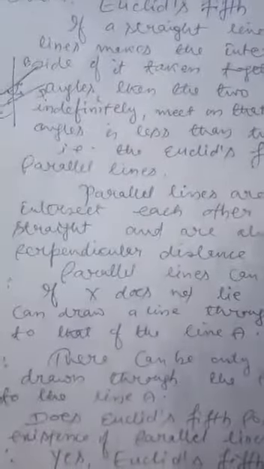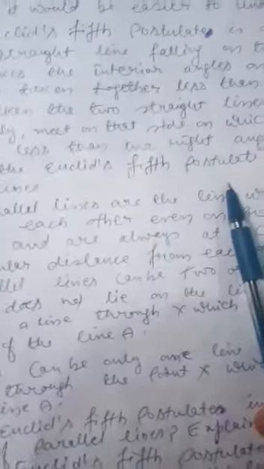Now you see, dear students, Euclid's fifth postulate is about parallel lines.